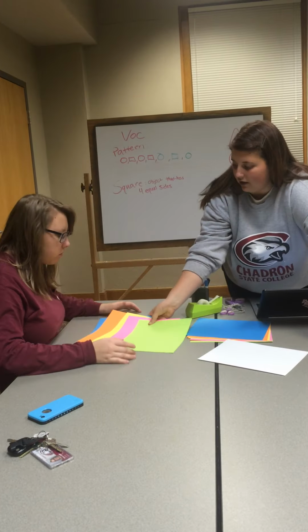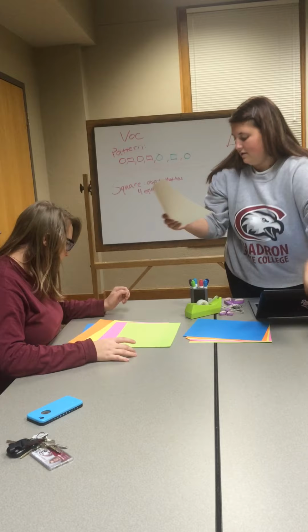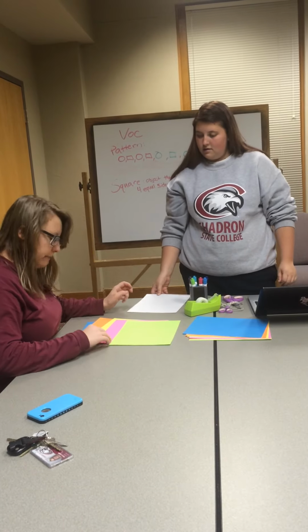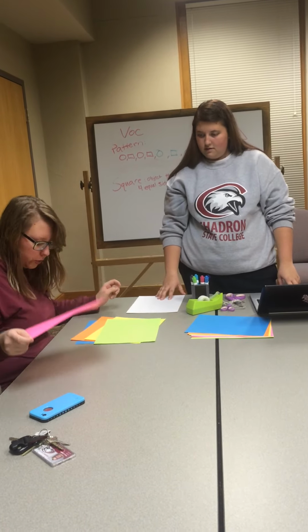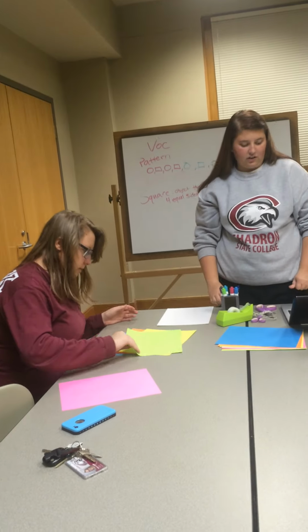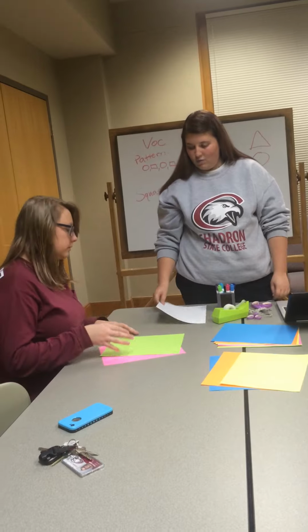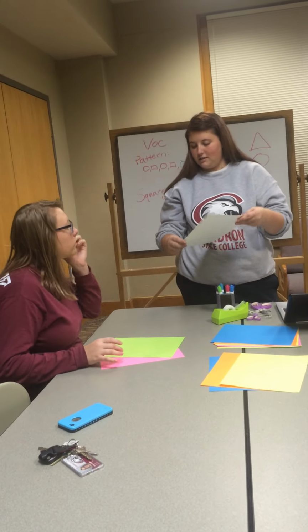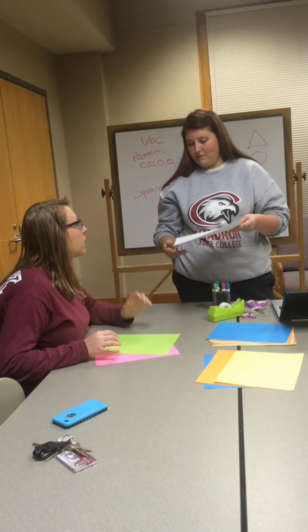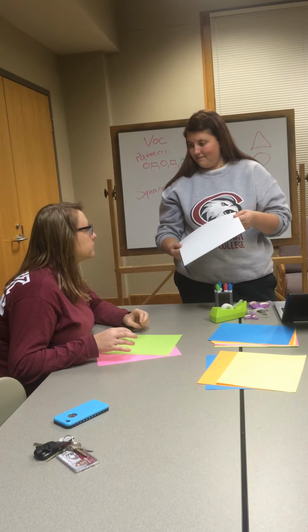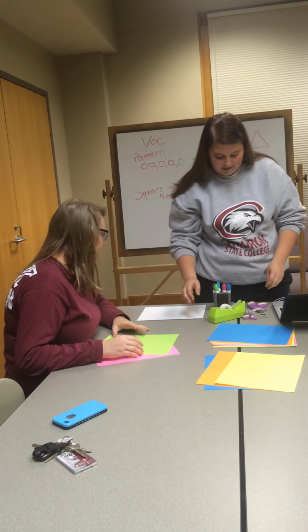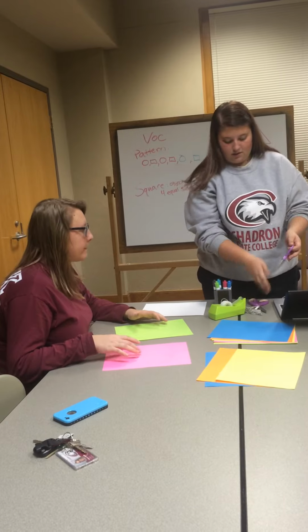You need to pick two colors on that. Pink. And then another color. Green, 'cause I'm a girl. Okay. And then once you're done making your squares, we're gonna tape them onto this white piece of paper. Okay. That looks like confetti. Looks like my birthday cake.